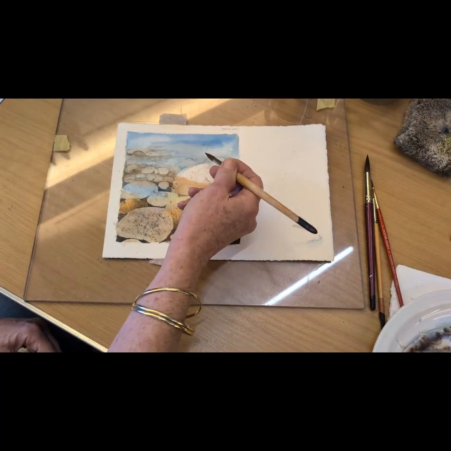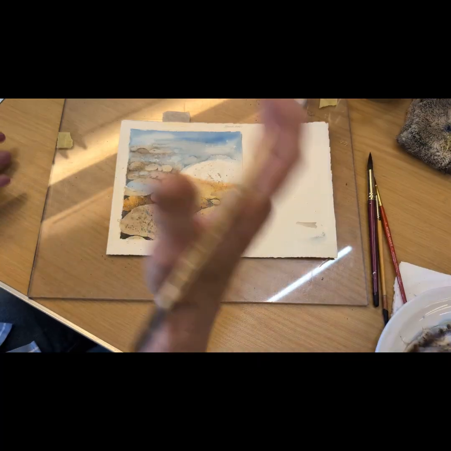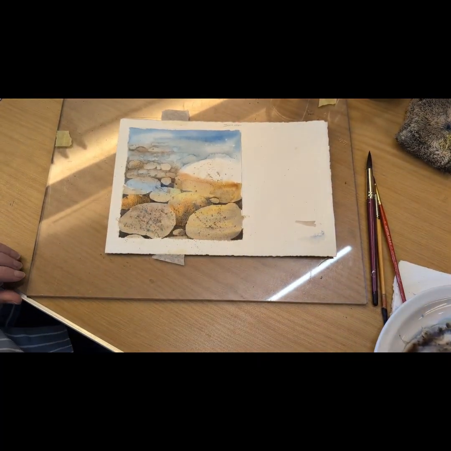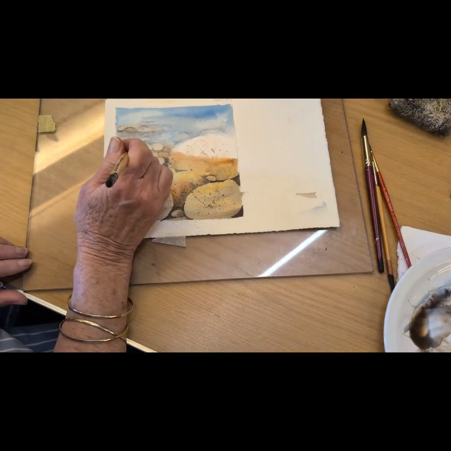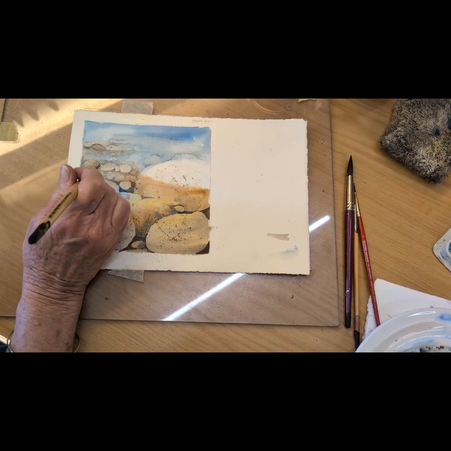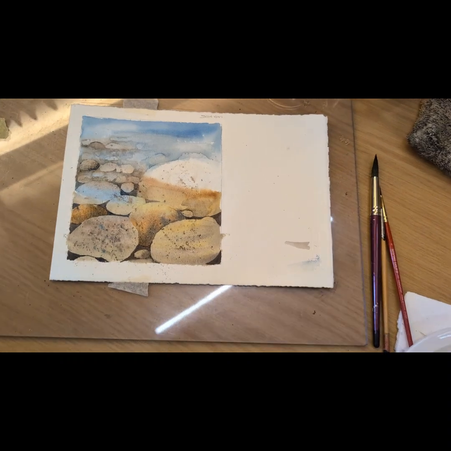If you're painting on blue, use the blue, because that will keep the reflection of the light going. Now, I actually want a little bit of that to be slightly darker. Remember, this is all going to dry, it's going to go lighter, and we're going to put a glaze over the whole thing.